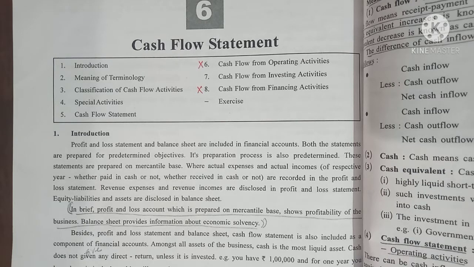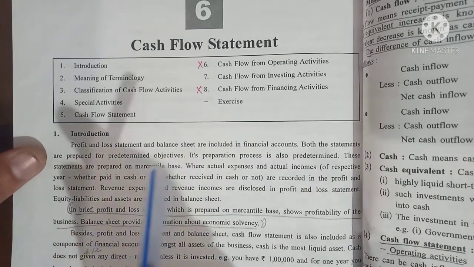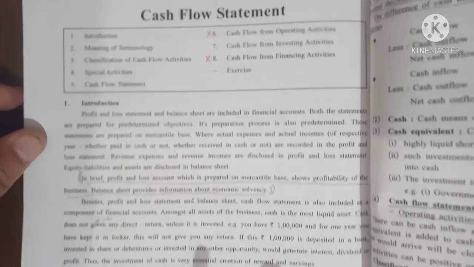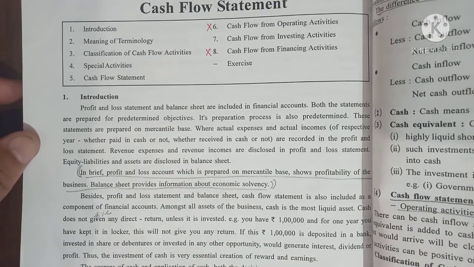I will explain them in detail slowly, one by one. Why am I giving most importance to the theoretical part of the cash flow statement? Because the two questions of MCQ and two questions from section B are included.